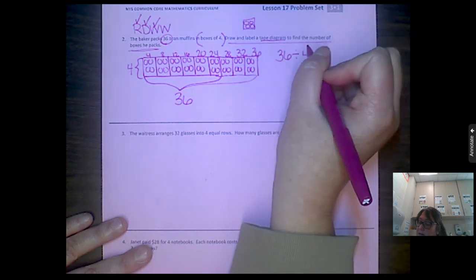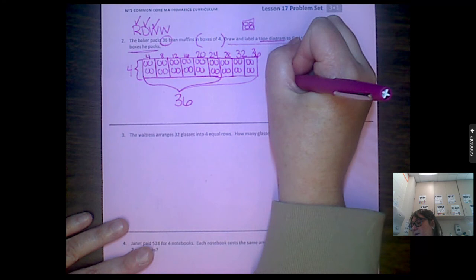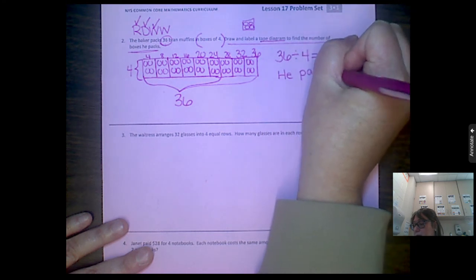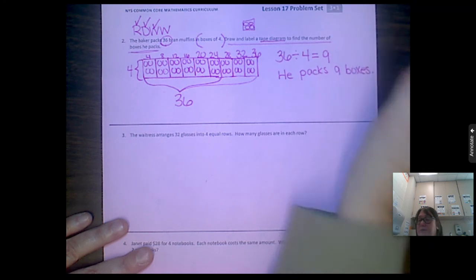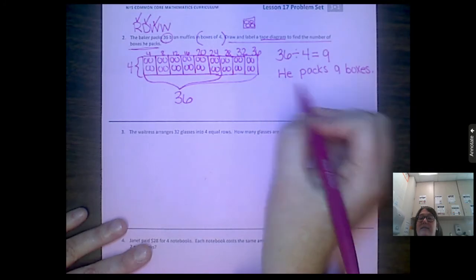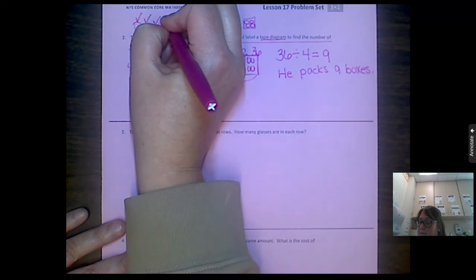Draw and label a tape diagram to find the number of boxes he packs. So that's what I'm trying to find out. So he packs 9 boxes. And remember, we are writing complete sentences, and a complete sentence begins with a capital letter and it ends with a period. Nice job. And then I can check off that last W.